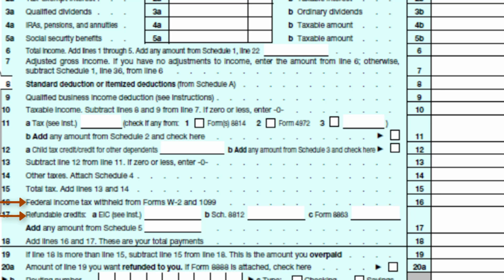Lines 16 and 17 capture payments you have made for income taxes and some credits that are treated like payments. You then compare line 15, total tax, and line 18, total payments, to determine whether you owe or they owe you. We can align these lines with the steps in your text.